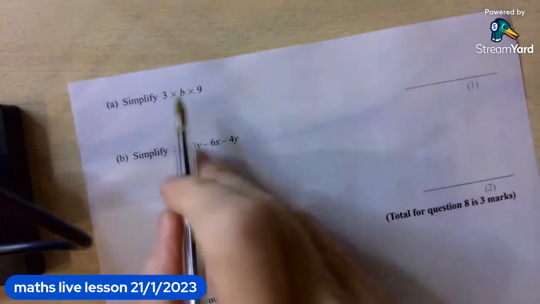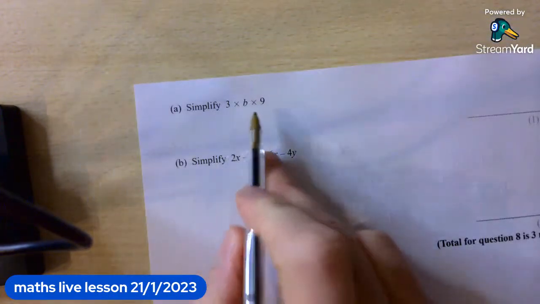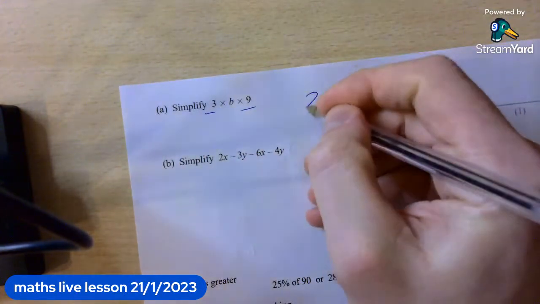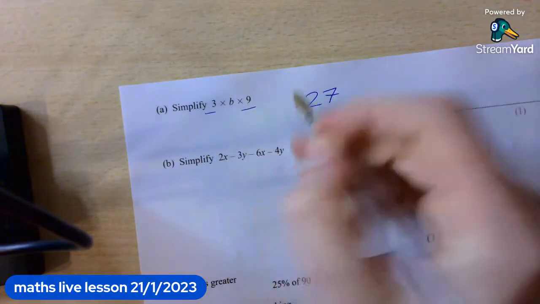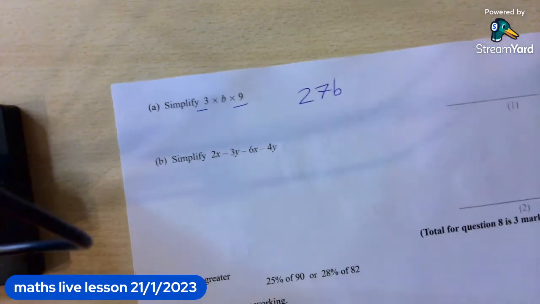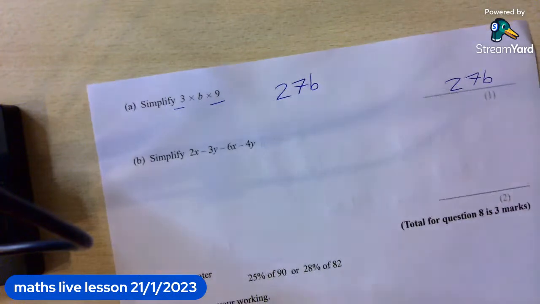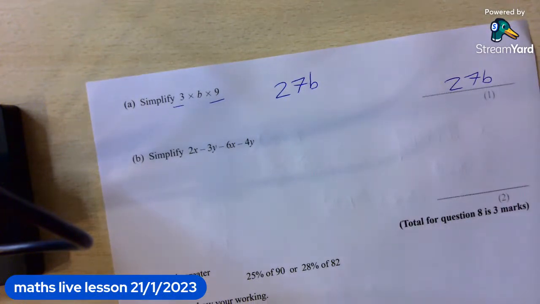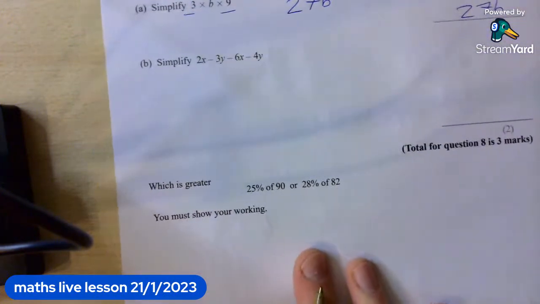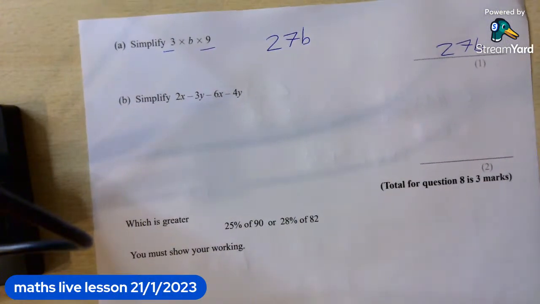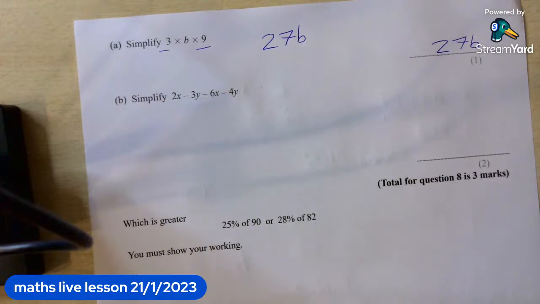Right, this one. So when you're multiplying, think of your numbers first. So 3 multiplied by 9, that's 27. And then you're just putting the B on the end. And that is it. So that one is just 27B. All right, next one. If you think you can finish these off before I go through them, try and get ahead of me and try and do the questions before I get to it.